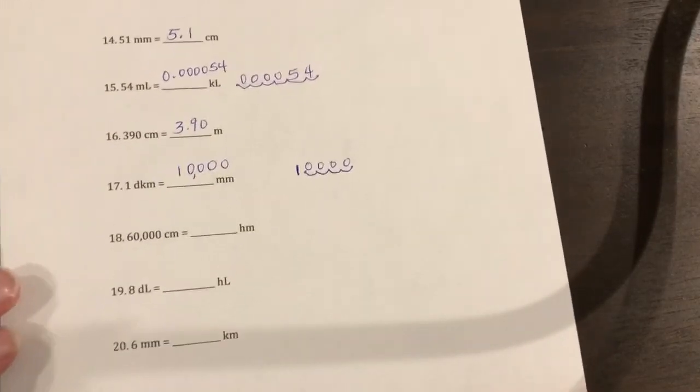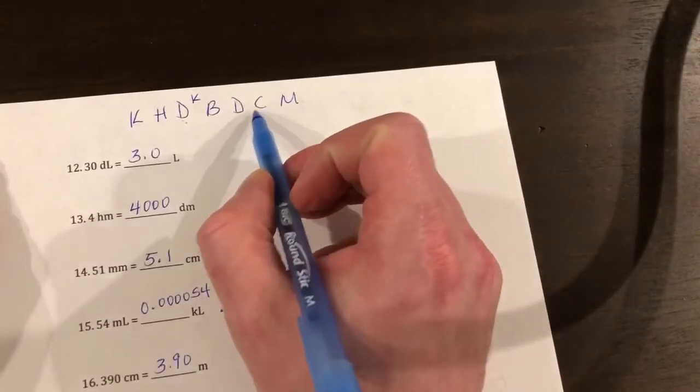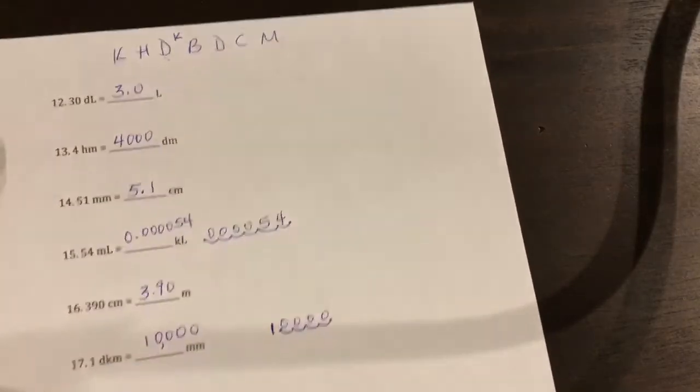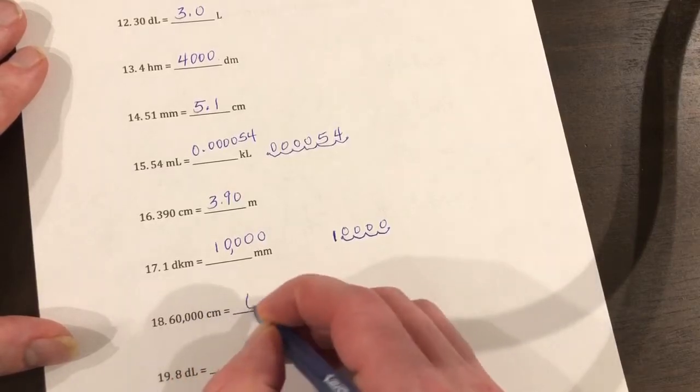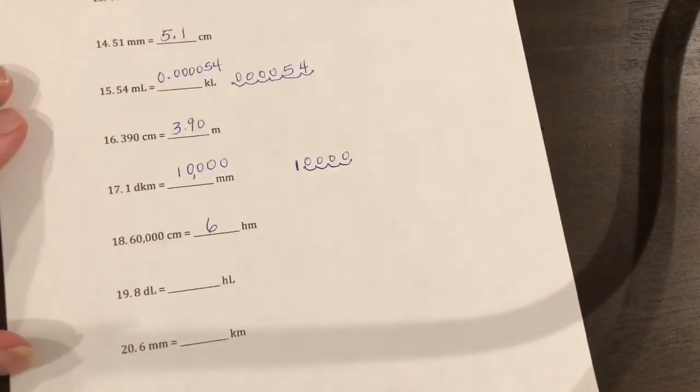Okay, so 60,000 centimeters, and I want to go to hectometers. So centi is right here, and hecto is over here. So 1, 2, 3, 4 places to the left. So it should be 6. If you want to write 6.0, that's fine with me.